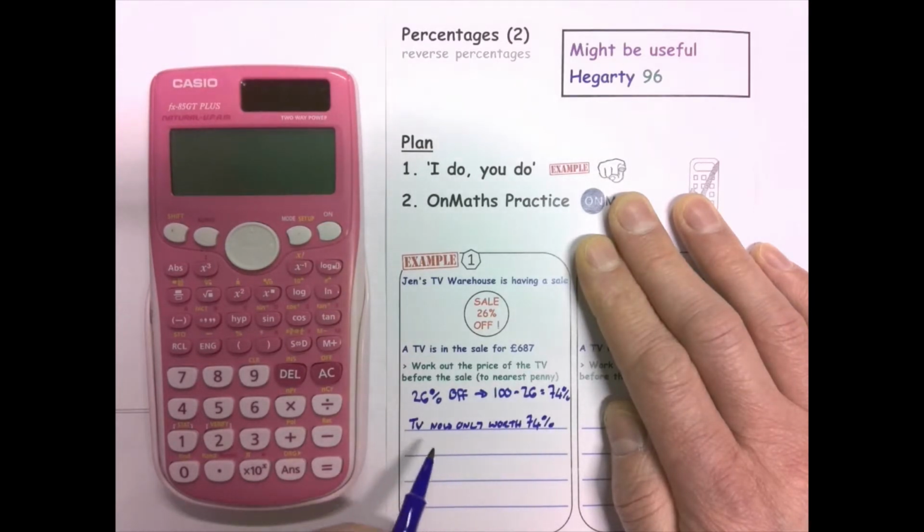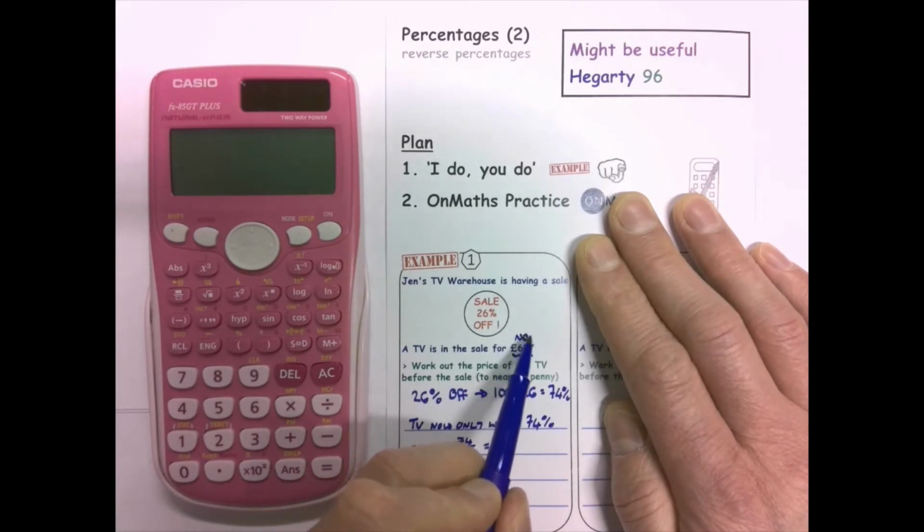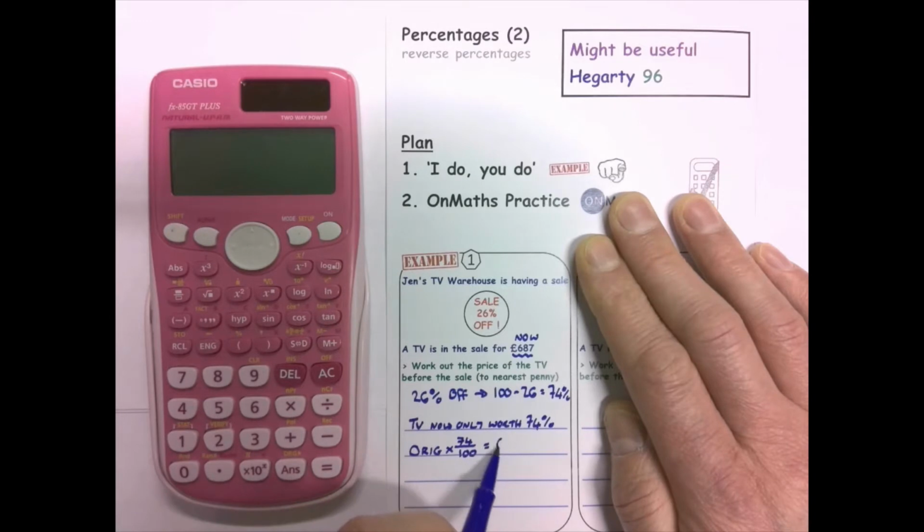So what we're saying is the original price, whatever the original price was, times by 74%, so that's going to be 74 out of 100, is going to equal the price now, okay, 687.